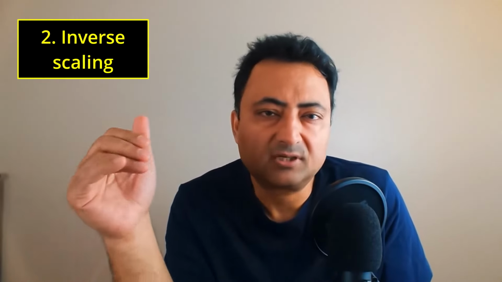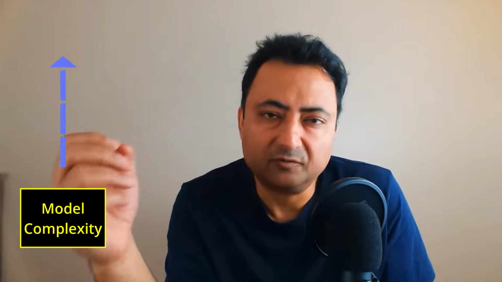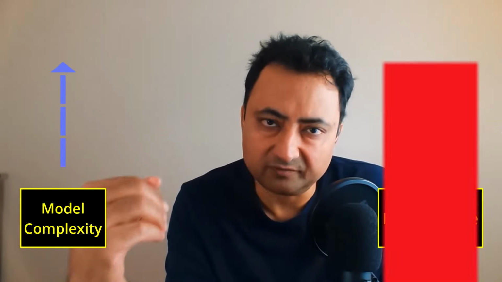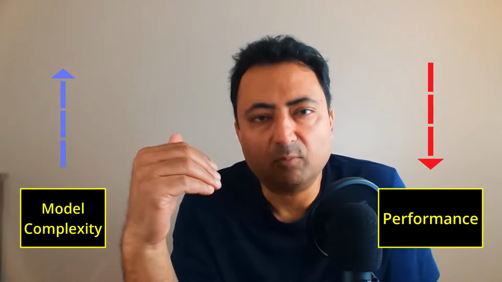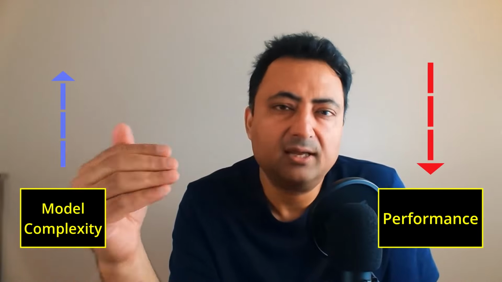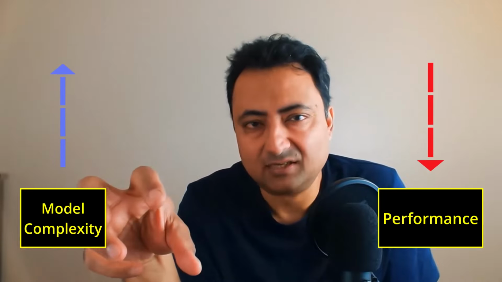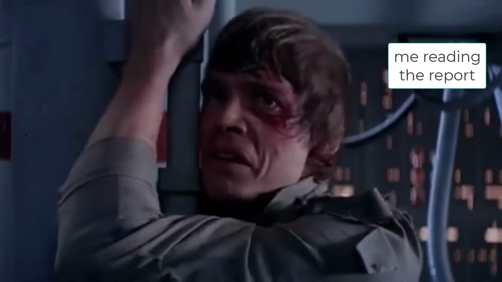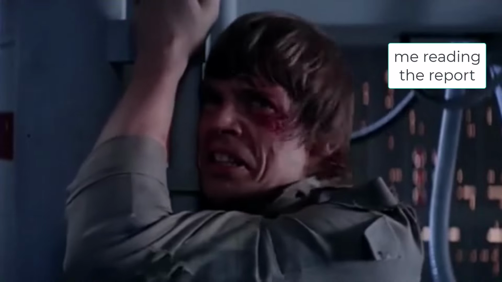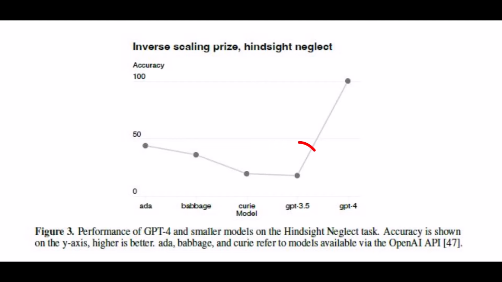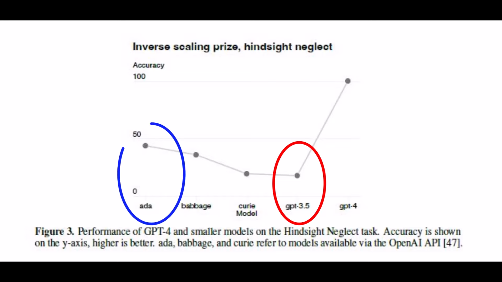This is important because it's counterintuitive. What inverse scaling talks about is that as the model complexity increases, the performance of that model decreases on certain tasks. So you could have a model that's been trained on tons and tons of data and has billions and billions of parameters, but it would perform worse on these tasks as opposed to some of the relatively simpler models. No, it's not true. That's impossible. One such example is shown in the GPT-4 technical report, where ChatGPT's performance is lower than that of OpenAI's ADA, which is a much simpler model.